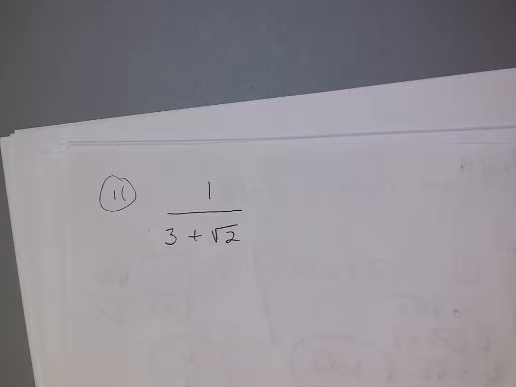So, if I multiply by square root of 2, square root of 2, the problem is that I'm going to have a 1 square root of 2 on the top, but on the bottom, I'm going to have a 3 square root of 2 plus a square root of 4. Now the problem is this. You still have a square root on the bottom, don't you? Yeah. So that won't work. So we're going to do another trick that I'm going to teach you, okay?